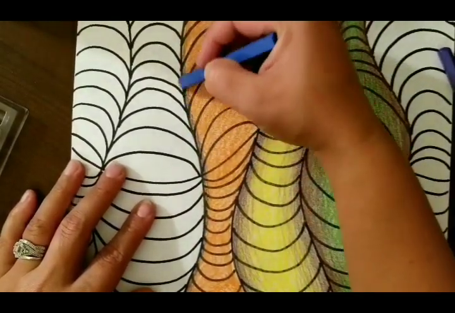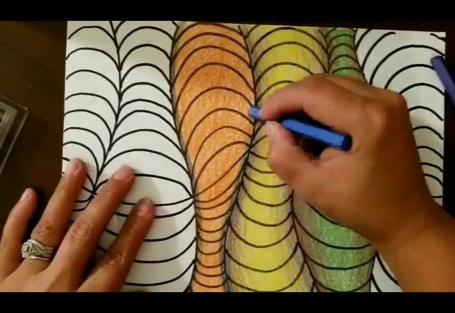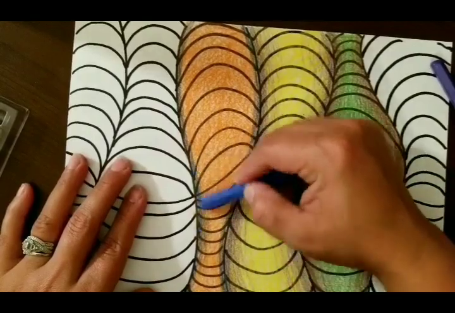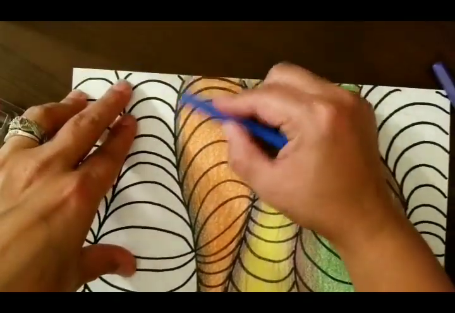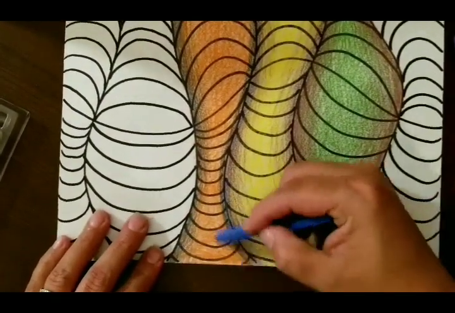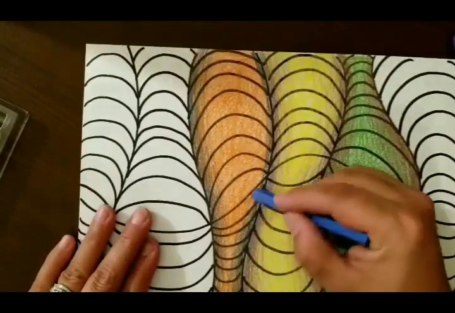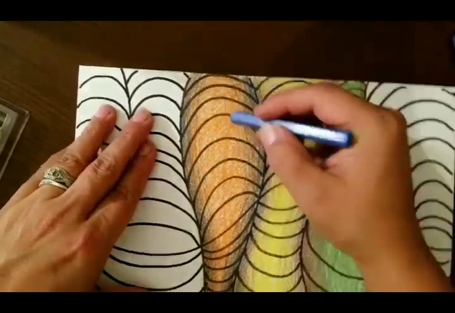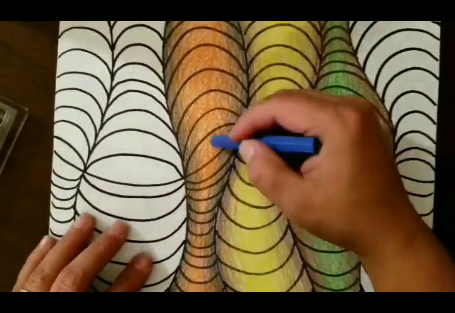You don't want all that color to be on your paper, because when you add your second complementary color on top of it to make that value, it's not going to have anywhere to go. So you want to color with a medium to hard pressure, not completely hard, but just enough that you can get that color filled in. And of course, the complementary color for orange is blue. And so I'm adding in that blue. And the blue and the orange actually look really well together too.